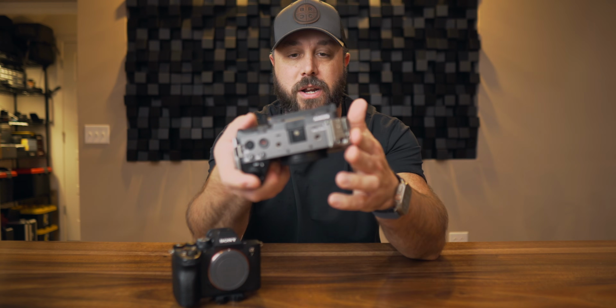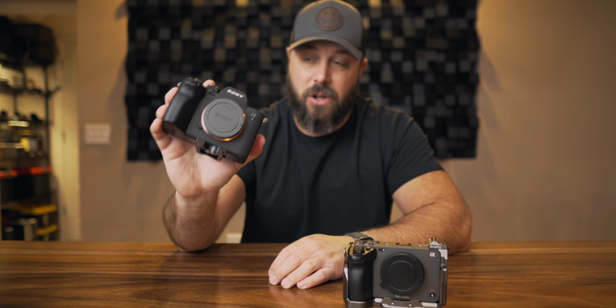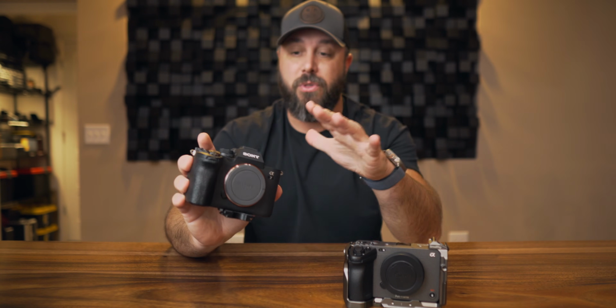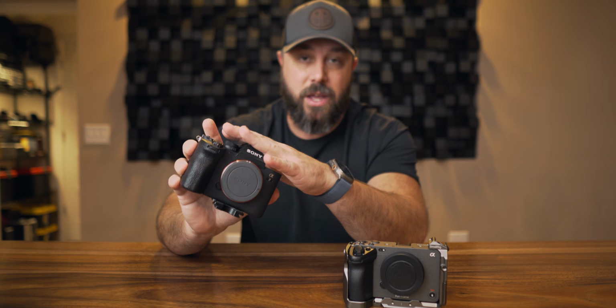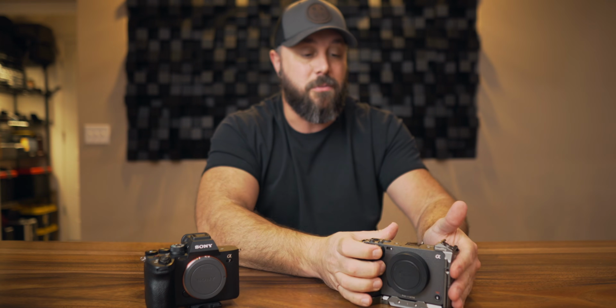Now this one's going to be pretty obvious, but rigging. Obviously there's quarter 20s all over the FX3, and you have to do an entire cage on the A7IV in order to rig it out. By the way, I've done full videos on both of these. I have a full video on rigging out the A7IV as a cinema rig, and I have a full video dedicated to how I've rigged out my FX3 as a cinema rig, and I will put links to both videos in the description down below.